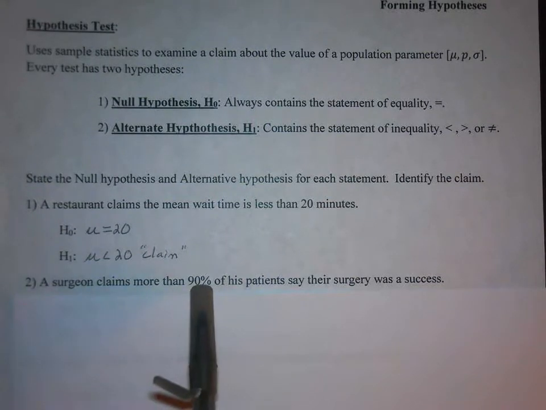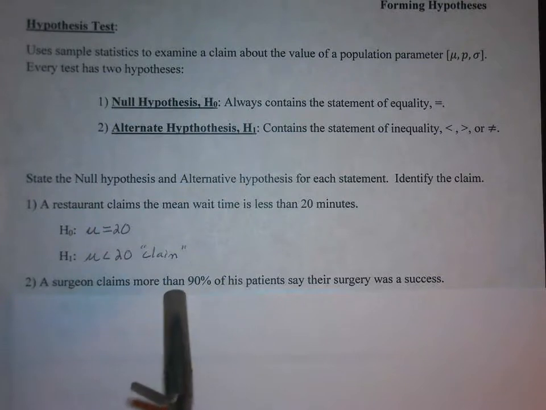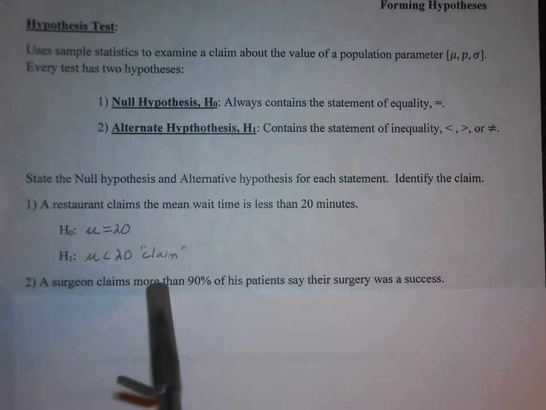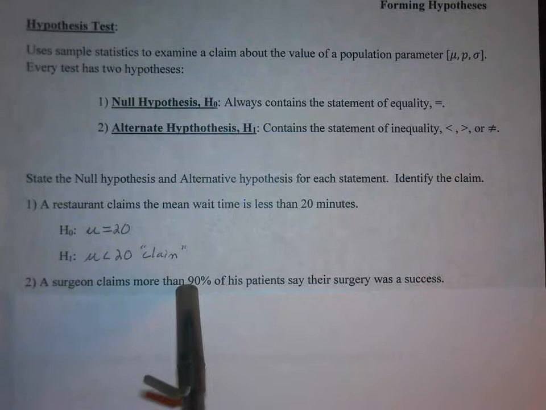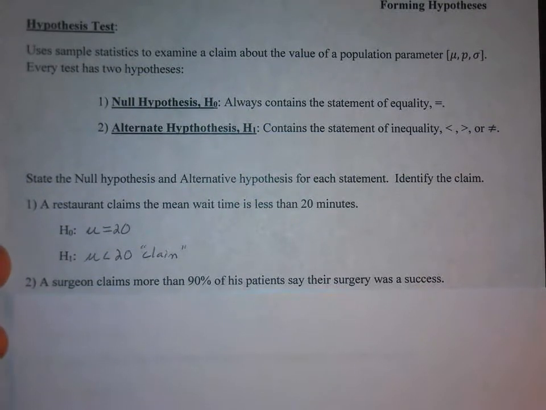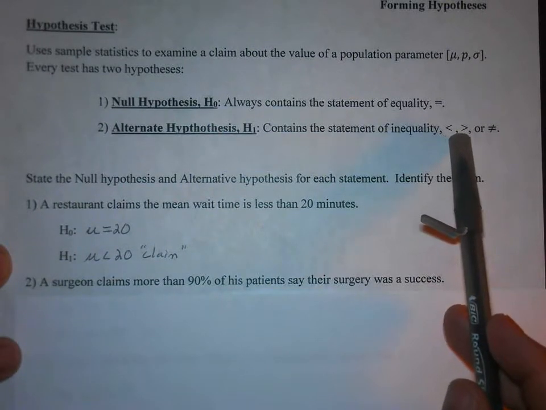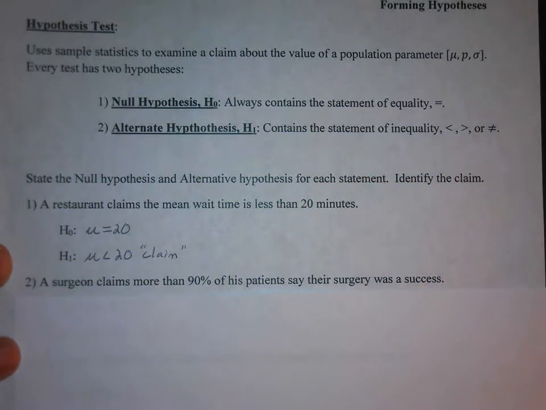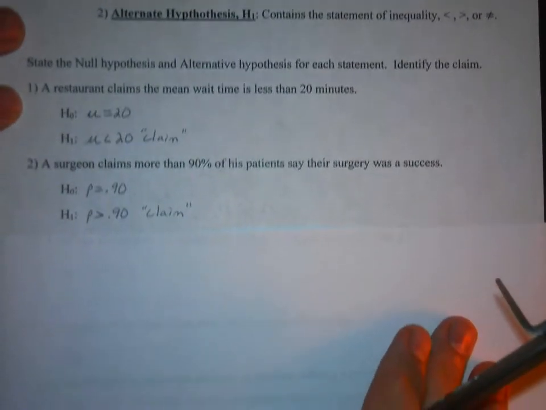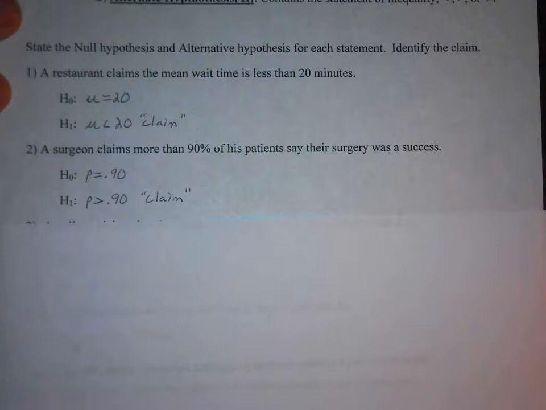So 90% is a proportion, not a mean, so that's a P. So they're claiming that P is greater than 0.9, which makes your alternative hypothesis because of the greater than symbol. And then the null hypothesis will be that P equals 0.9. Okay, so when you're reading through questions, this is what you're going to look for first. What are they claiming?